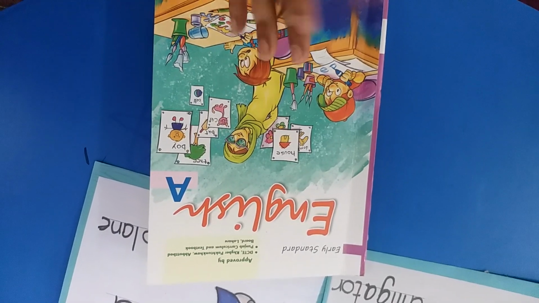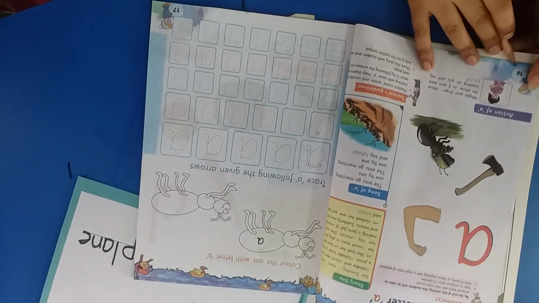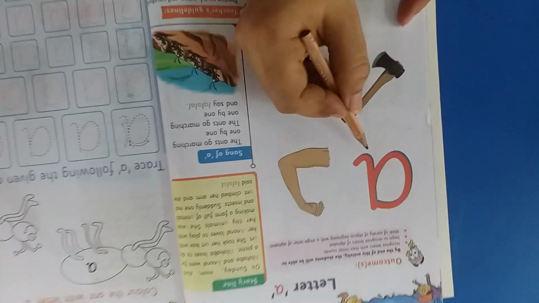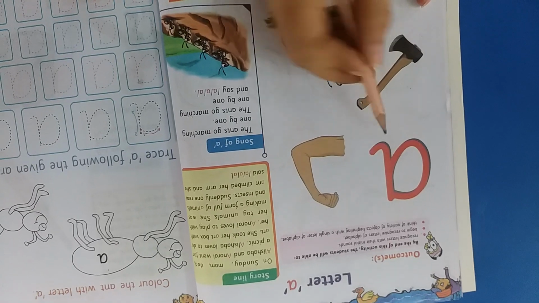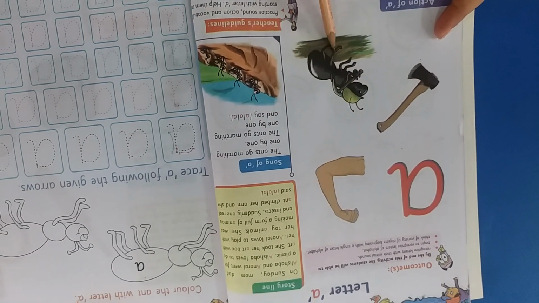Okay students, here is your English reading book. You have to open page number 16. On page 16 there is letter A. A arm, a axe, a ant.